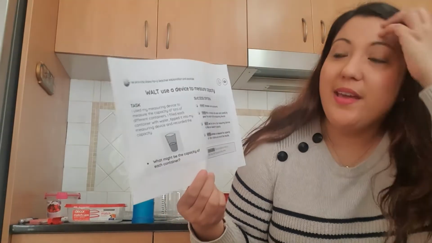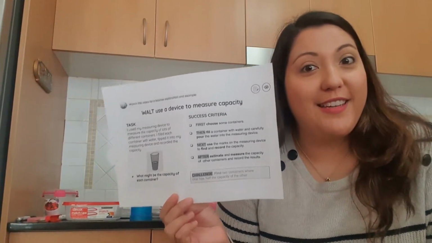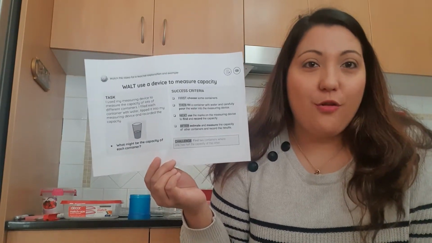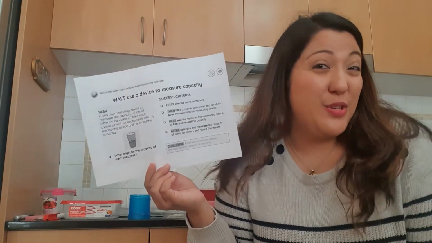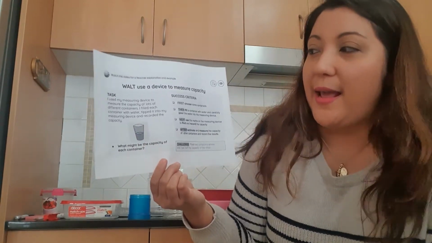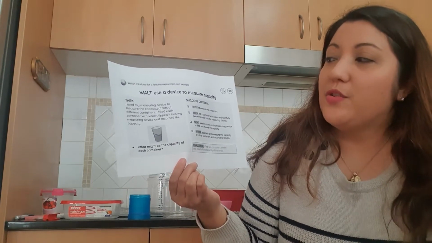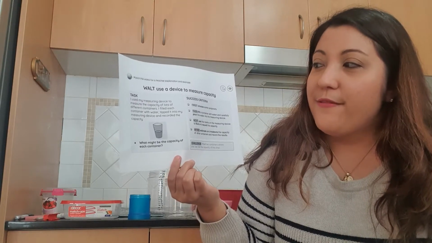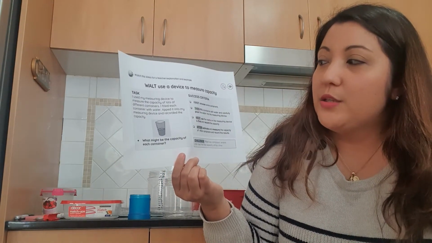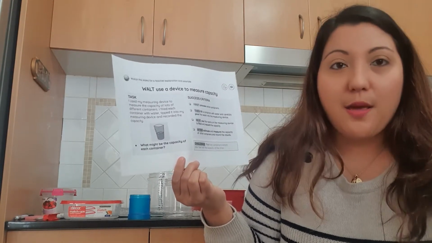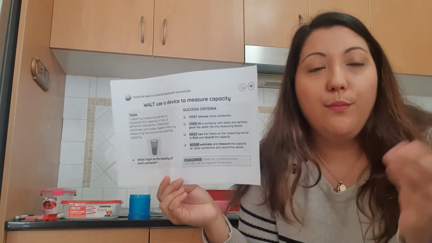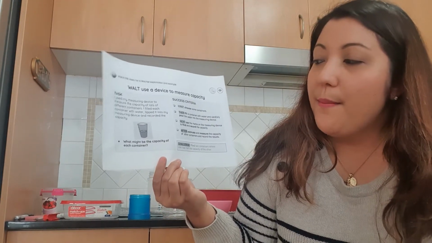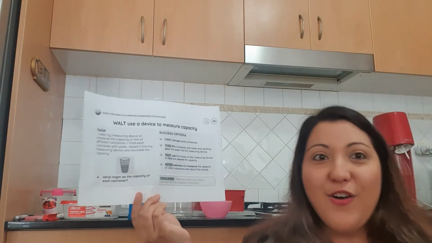Alrighty, boys and girls, today we are going to use the measuring device that we created yesterday to measure capacity. If you already rubbed out all the numbers on that one, then you might need to make another smaller measuring device today. So the task says, I use my measuring device to measure the capacity of lots of different containers. I filled each container with water, tipped it into my measuring device, and recorded the capacity. That's really important. You're going to put water in your containers, then pour that into your measuring device. I wonder what might be the capacity of each container.